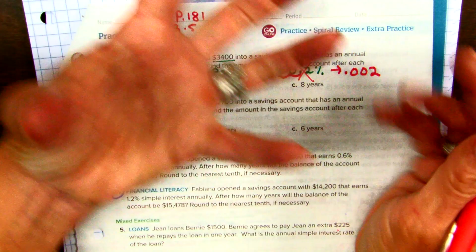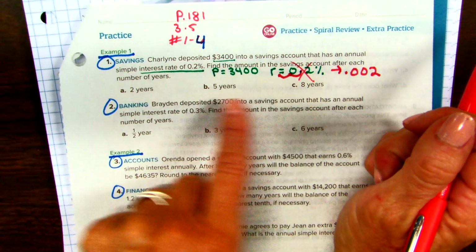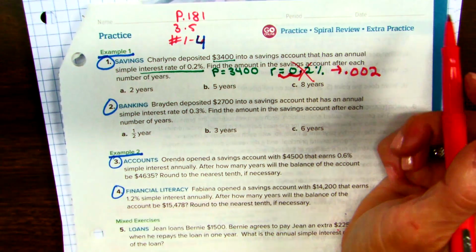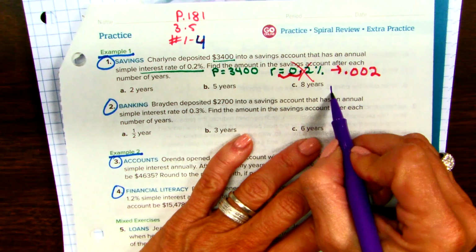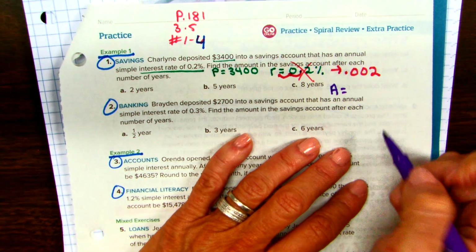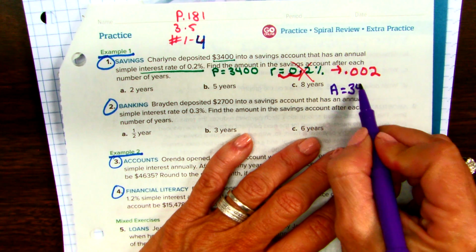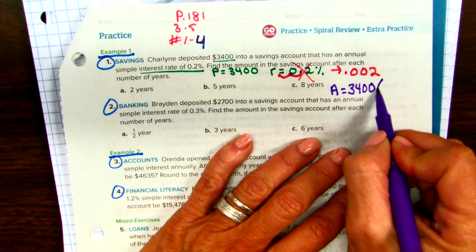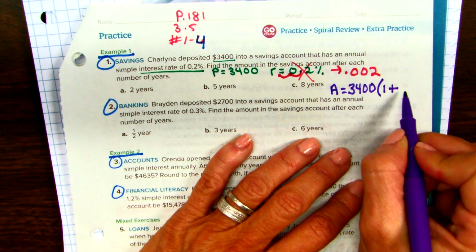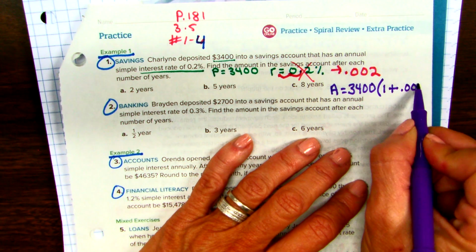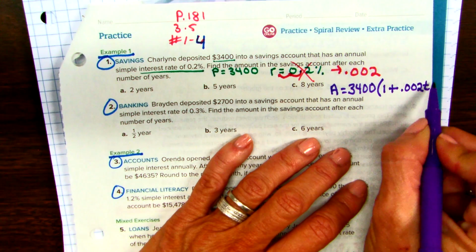And then, so let's create the equation, and then we'll plug in the 3 different years. So we don't want to plug in t yet. Let's just make the equation. So A equals P, parentheses, 1 plus 0.002t.